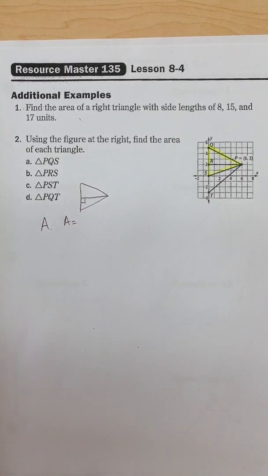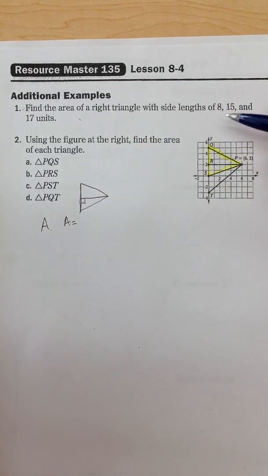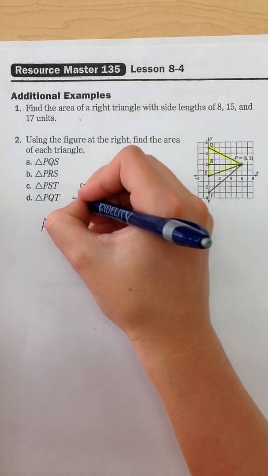We've got to figure out the different pieces we need. Our base in this situation would be this side here. Looking at our picture, that would be from Q to S. That looks like it is 1, 2, 3, 4, 5 units across there for our base.